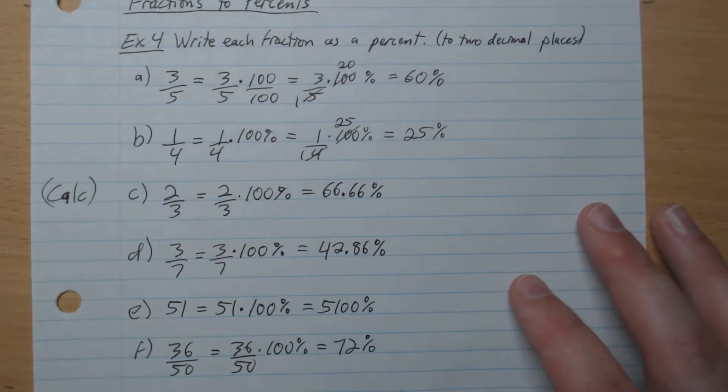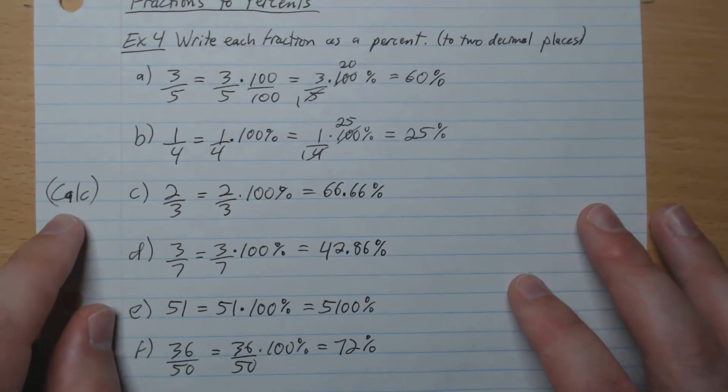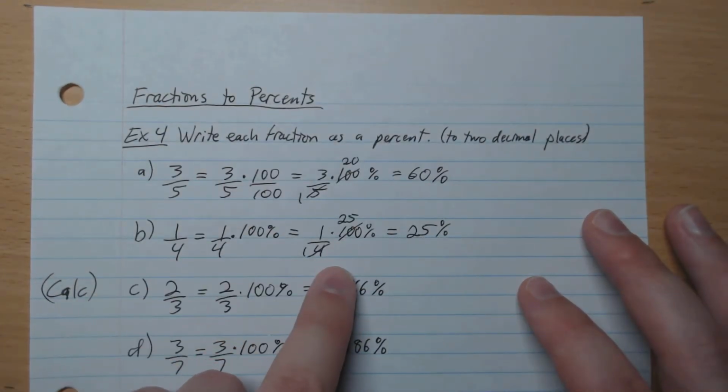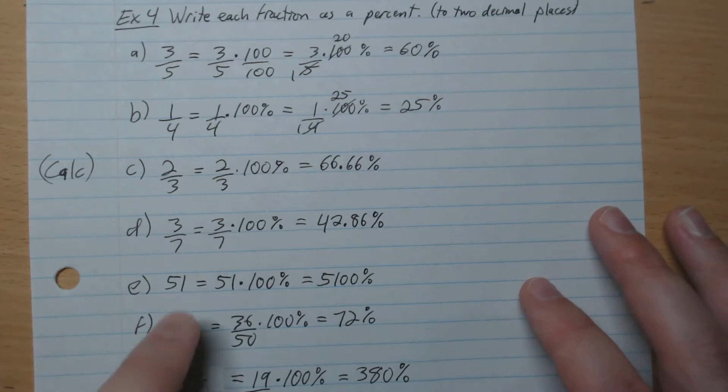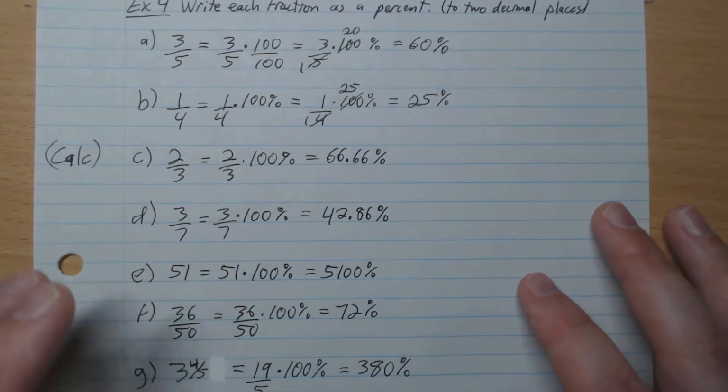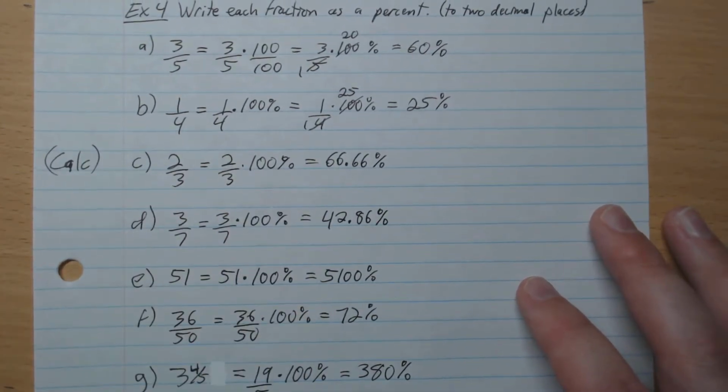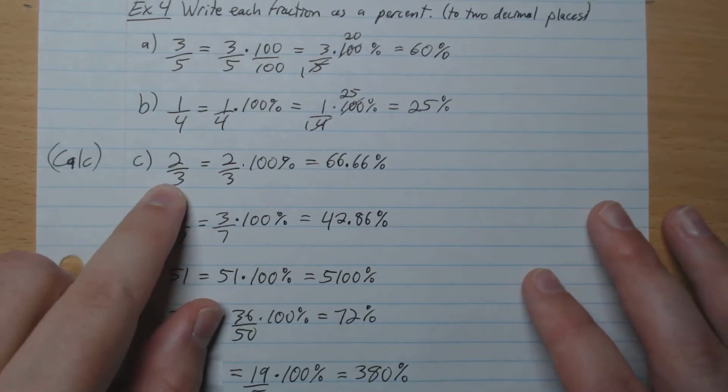So we're going to keep going further, but we're going to use a calculator. So I showed you what it's like if we don't have a calculator, but if you do, this is how we do it. You most likely will have a calculator for these kinds of questions, but ask your teacher just to make sure.